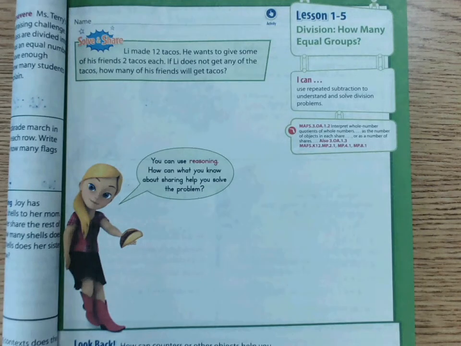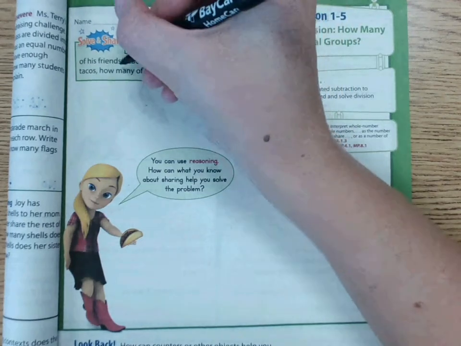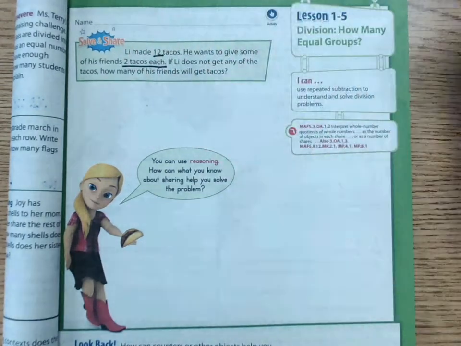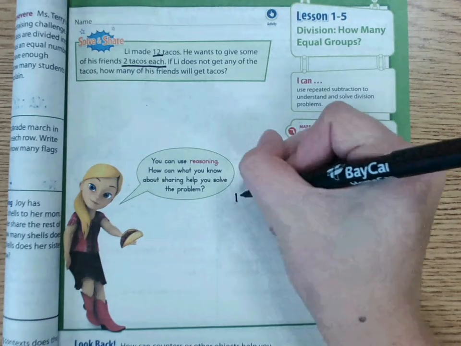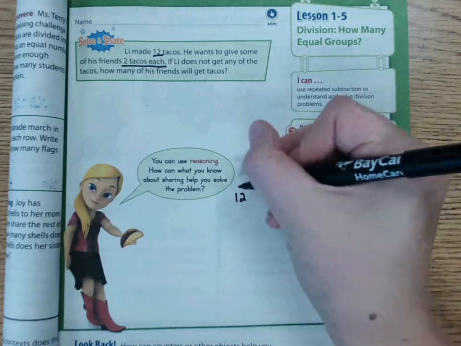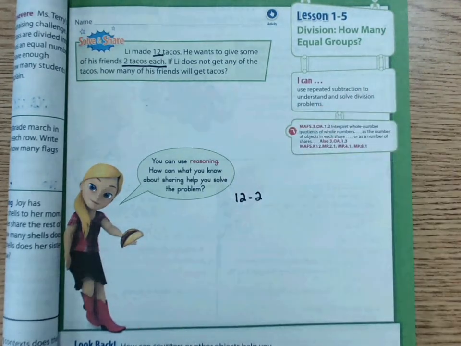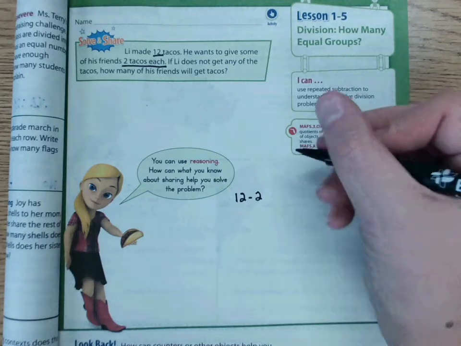Well, let's find out. The reason we want to do this is to see how many friends he has. Remember, Lee is not going to get any tacos, but there are 12 and each person gets 2. So we're going to start with 12 and continue to subtract 2 until we get to 0. At the end, we will then go back and count how many pairs of 2's we have, which will give us the total amount of friends that Lee has.